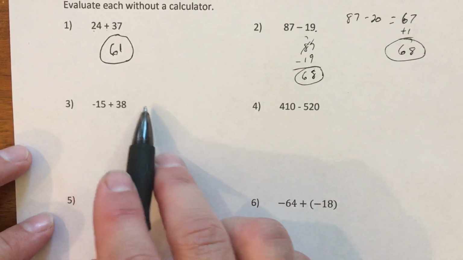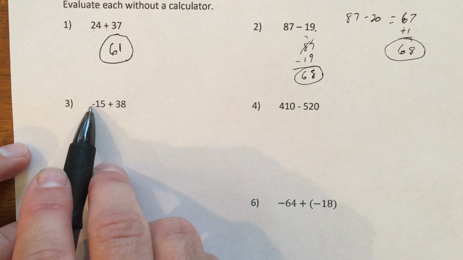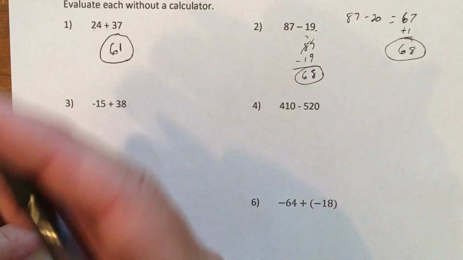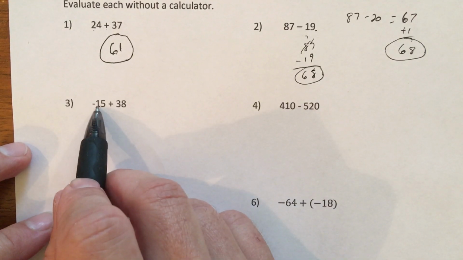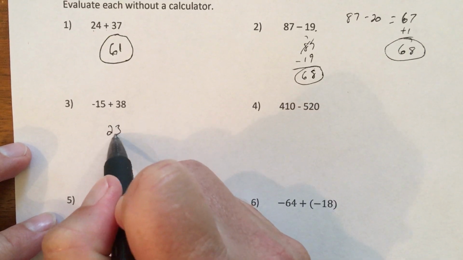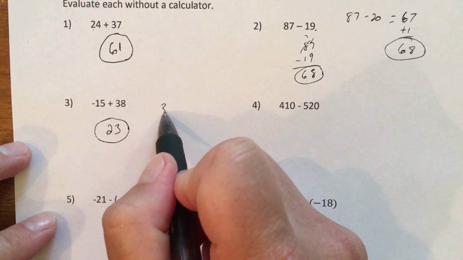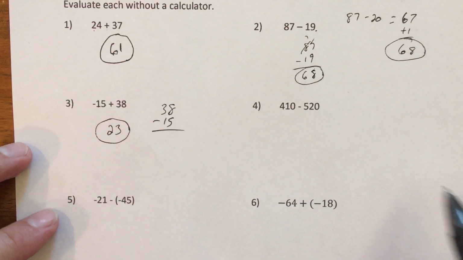Same thing here, negative 15 plus 38. I want to think of that as 38, and then you're going to take 15 away, right? This negative 15 we're taking away from. So if I'm thinking about that, 38, take away the 10 would be 28, take away the 5 would be 23. Or again, you can do it another way, and that works too.